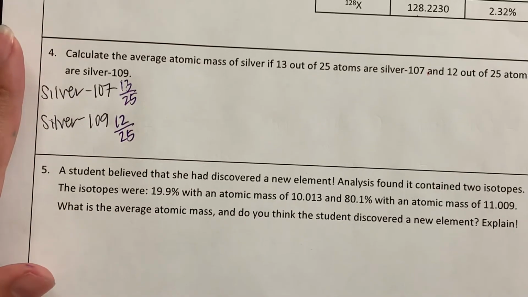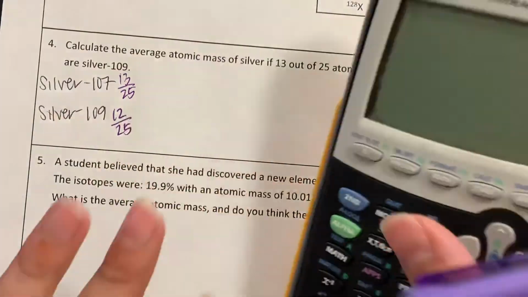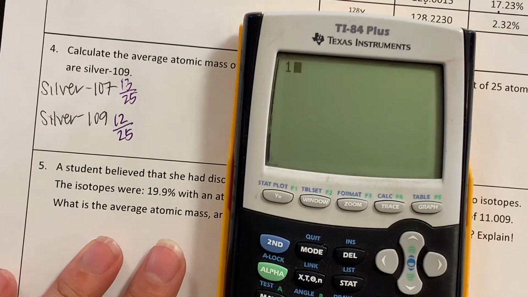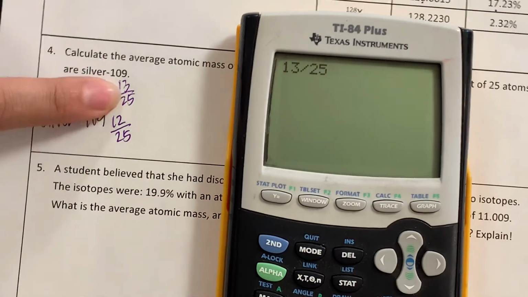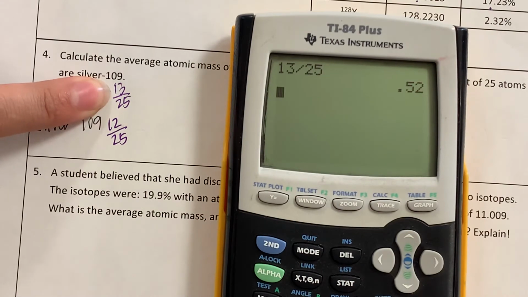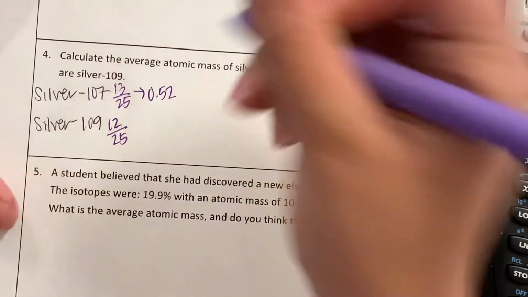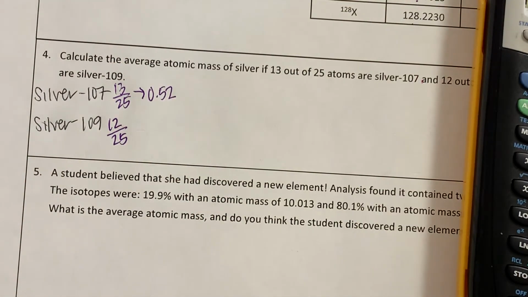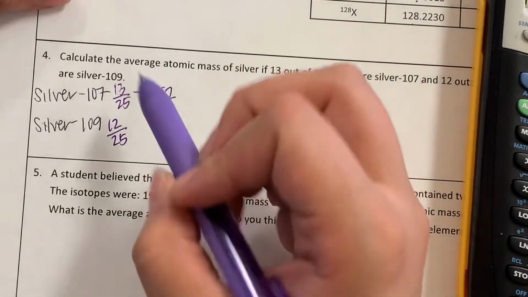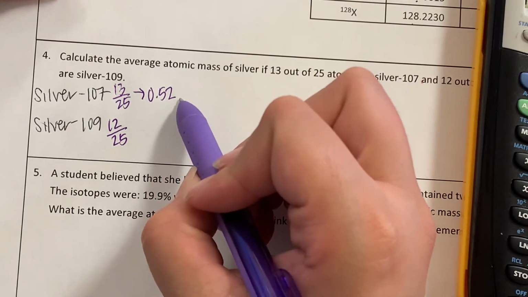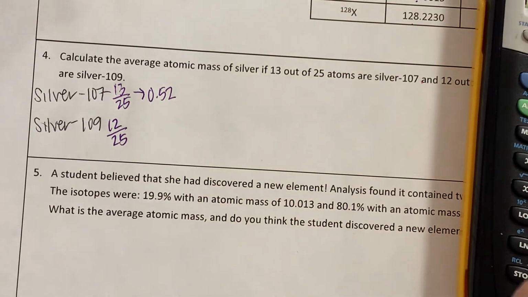Guys, fractions are decimals, and if you don't remember that, plug in 13 divided by 25, 13 out of 25, what do you get? 0.52, a decimal. So automatically, we kind of just skipped a step. We don't even need to convert it into a percentage. I already have my decimal. Because if I were to move the decimal over twice to the right, that would be my percentage. This would be 52%.